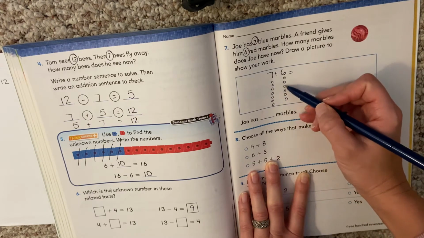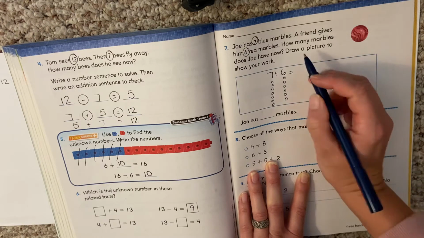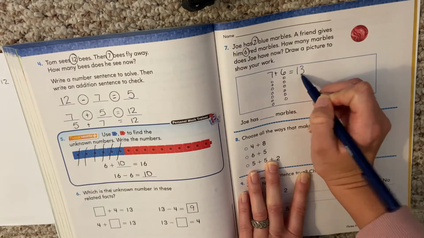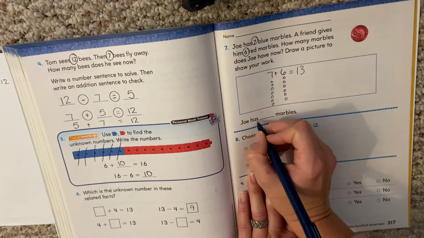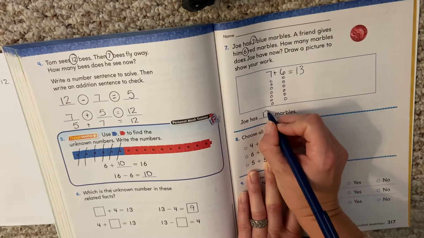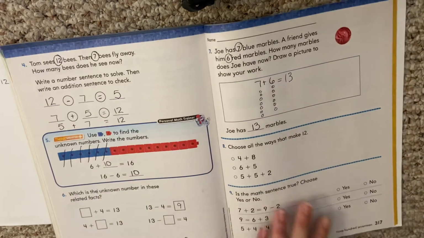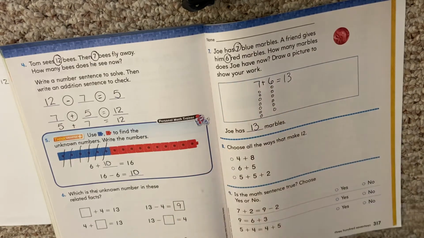7, 8, 9, 10, 11, 12, 13. So 7 plus 6 is 13. How many marbles does Joe have? He has 13. Okay, if you need to pause to fix something, go ahead.